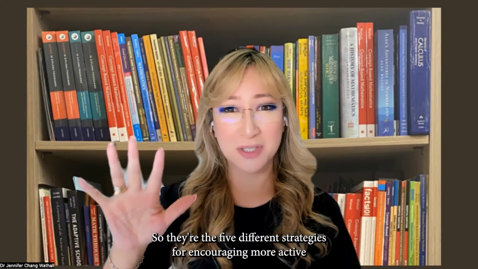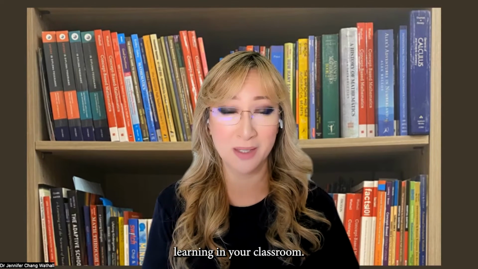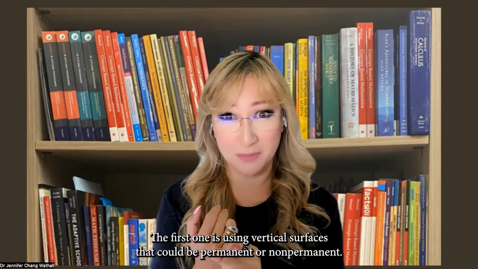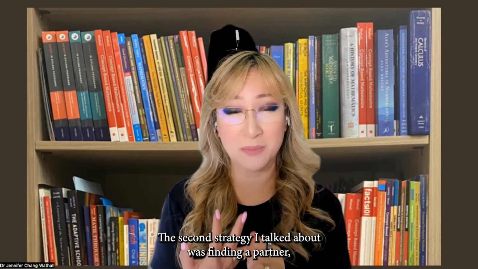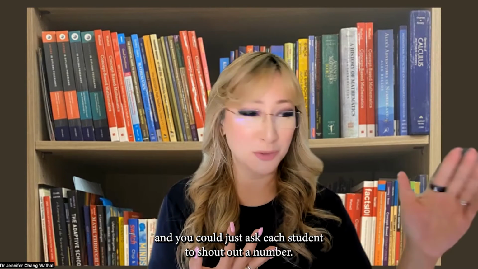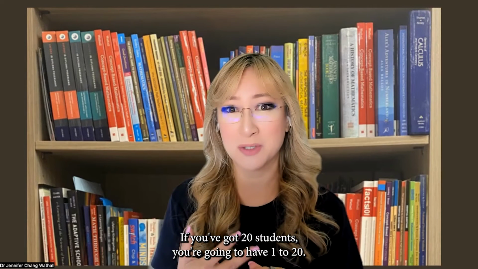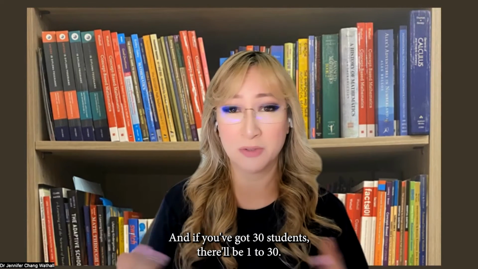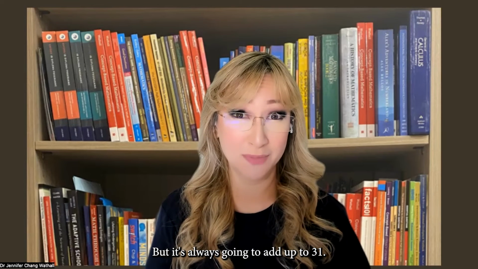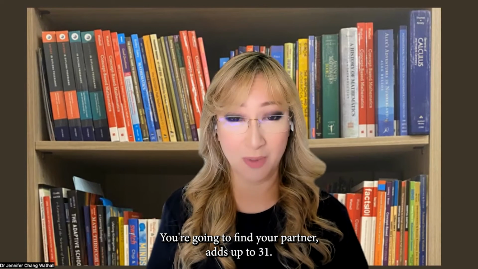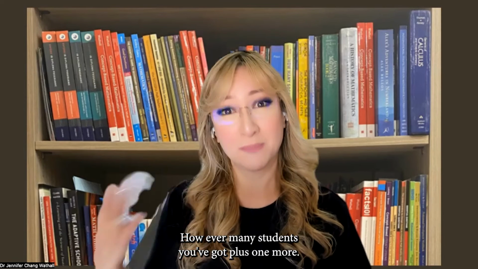So those are the 5 different strategies for encouraging more active learning in your classroom. The first one is using vertical surfaces. It could be permanent or non-permanent. The second strategy I talked about was finding a partner, and you can just ask each student to shout out a number. If you've got 20 students, you're going to have 1 to 20. And if you've got 30 students, there'll be 1 to 30, but it's always going to add up to 31. You're going to find your partner that adds up to 31 or 21, however many students you've got, plus 1 more.